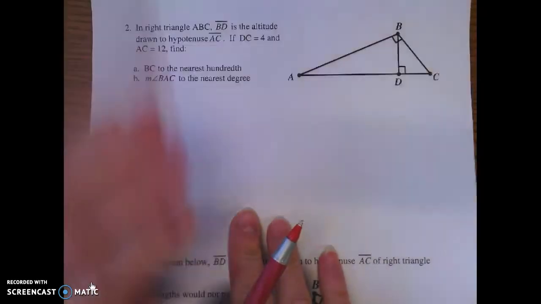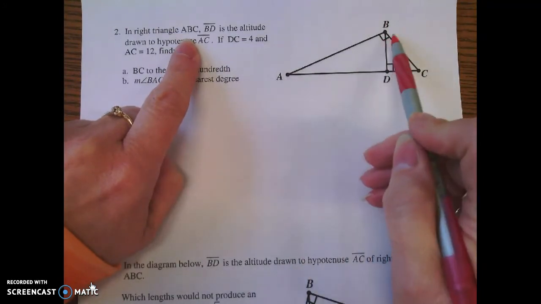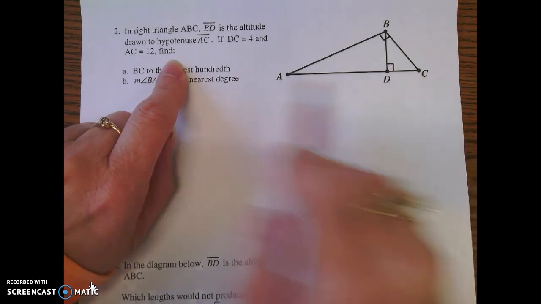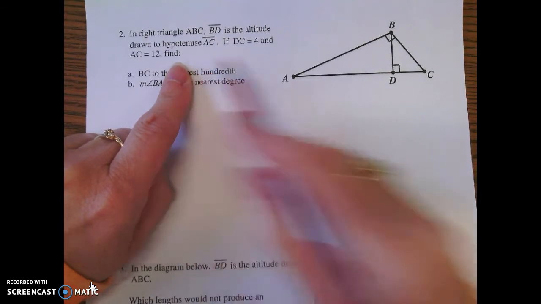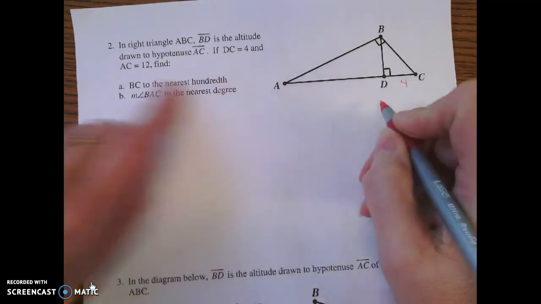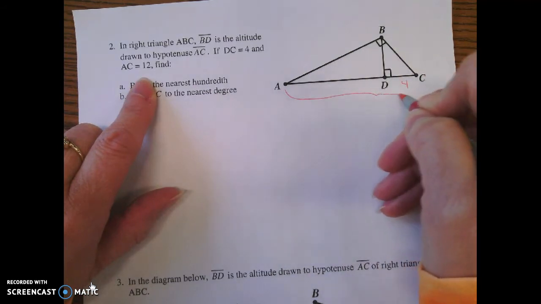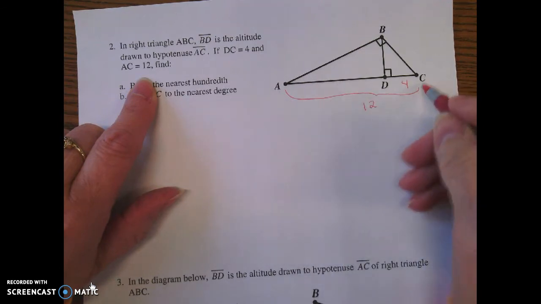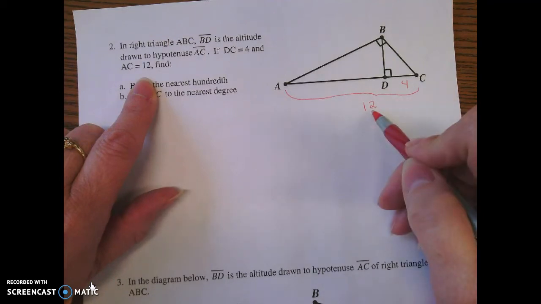All right, problem 2. In right triangle ABC, BD is the altitude drawn to hypotenuse AC. When you see all of that, that's your hint that you can just simply do a proportion. If the length from D to C is 4, fill that in, and the length from A to C is 12. Now I need to indicate all of this is 12, so I'm putting this little bracket here. You need to somehow indicate from A all the way over to C, that's 12.